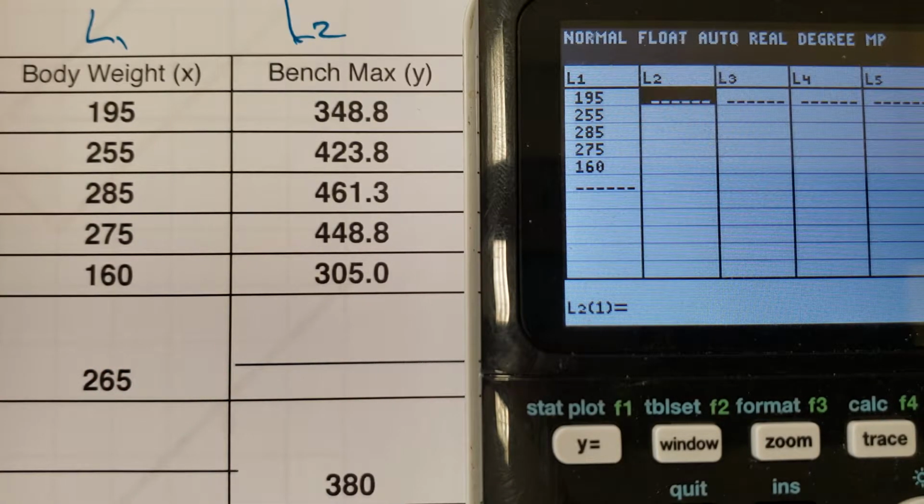Okay, list 2, here we go. 348.8. How do you bench press 0.8 of a pound? Man, who makes these things? Somebody's got way too much free time on their hands.